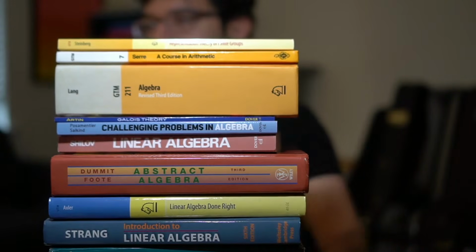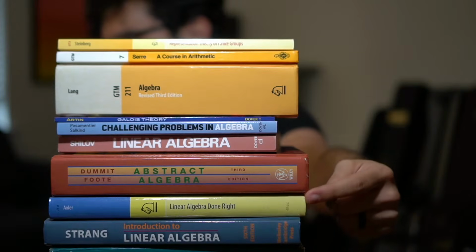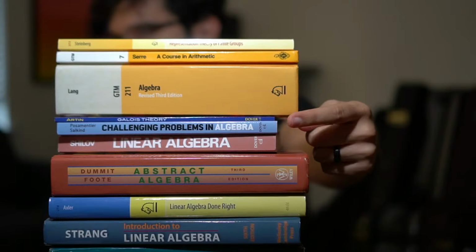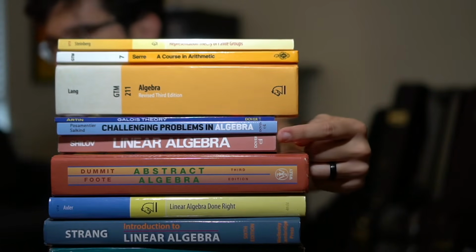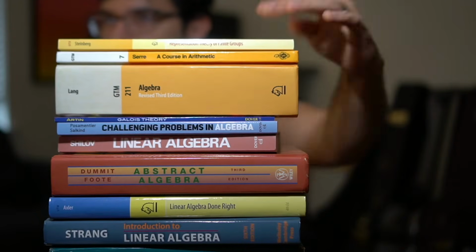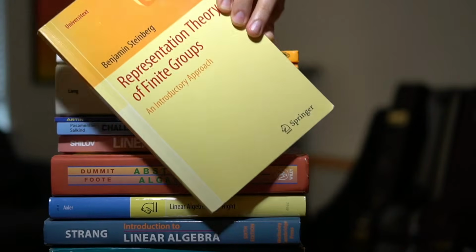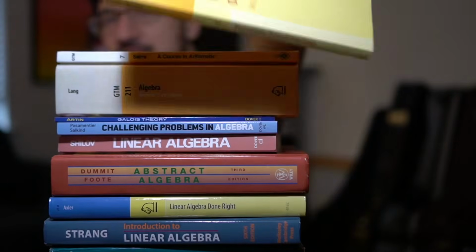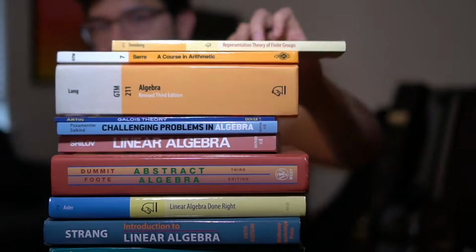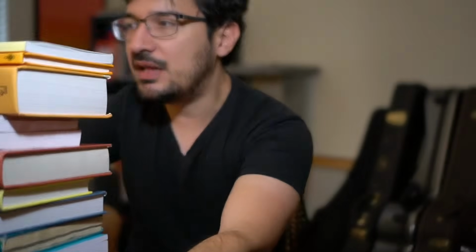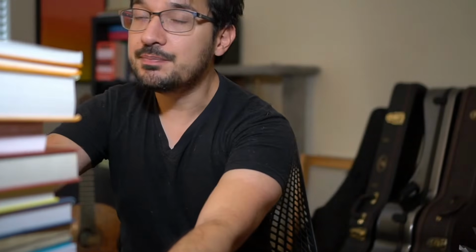Some of these are going to be more undergraduate level, things like linear algebra. Some of them might even be more high school level, like this challenging problems in high school algebra. Some of them are going to be graduate level, scary books like these top ones. But the primary focus is representation theory. This is the study of symmetry using linear algebra, the study of finite groups, which in some sense really capture symmetry and describe symmetries of objects.